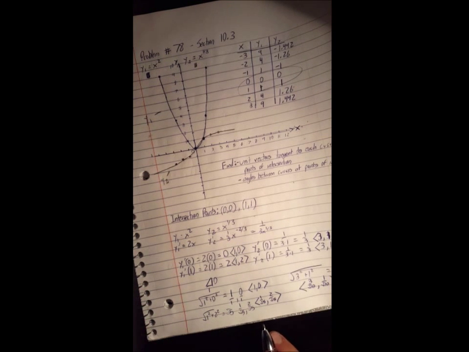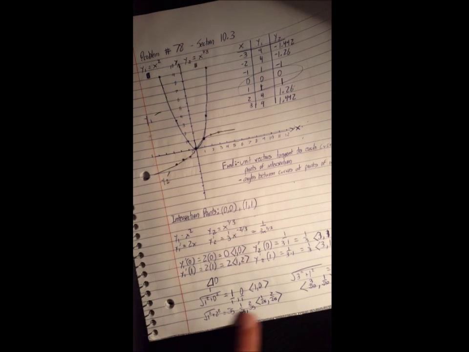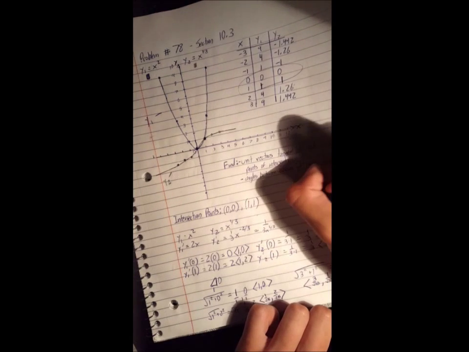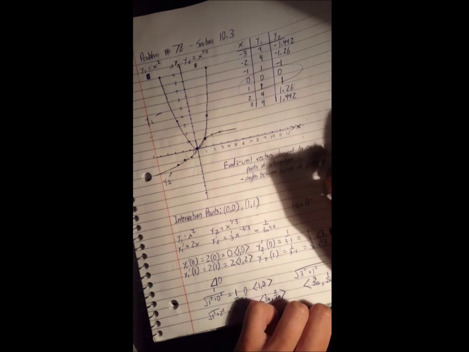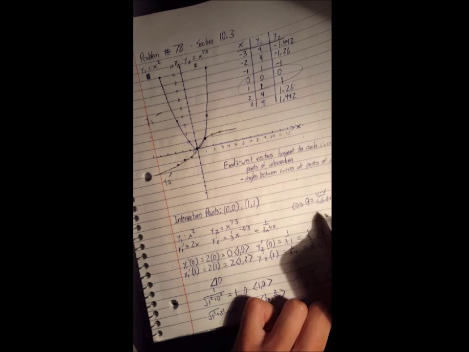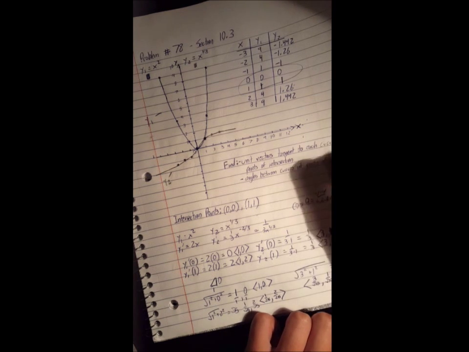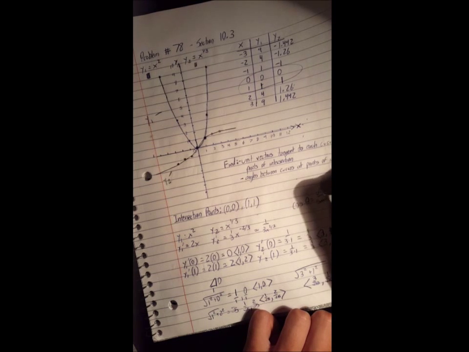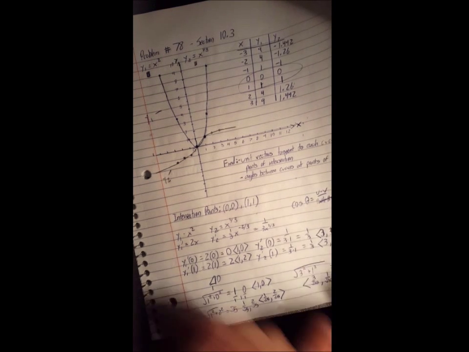Now that we have these, we can calculate the angle between them using the formula cosine theta equals u dot v over the magnitude of u times the magnitude of v. Because we already have the unit vectors, the denominator is just going to be 1 anyway. So we're really just interested in the dot product of u and v.